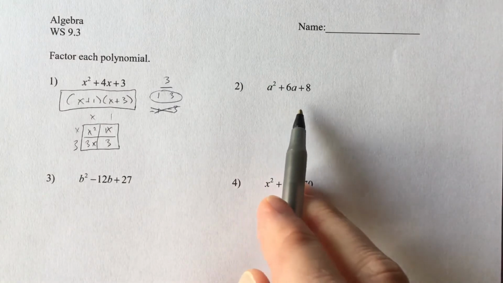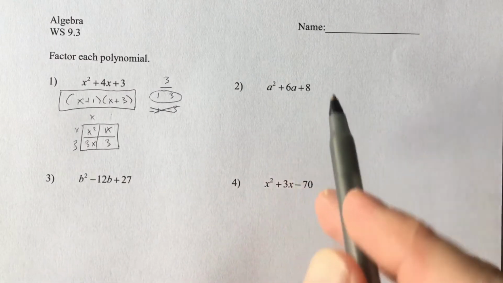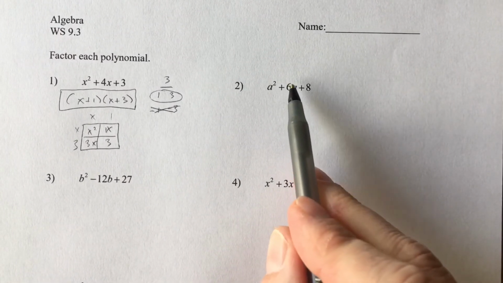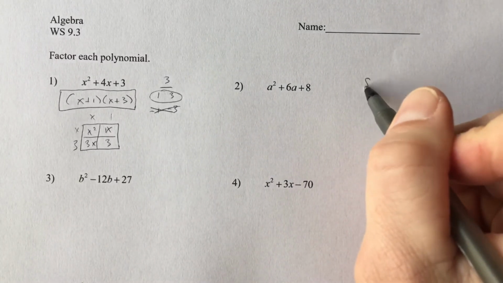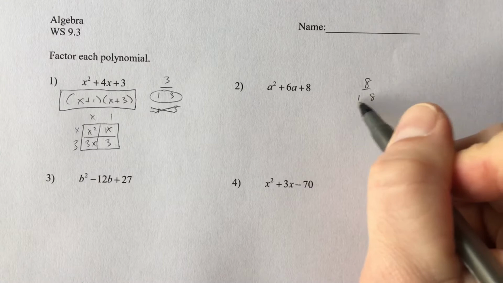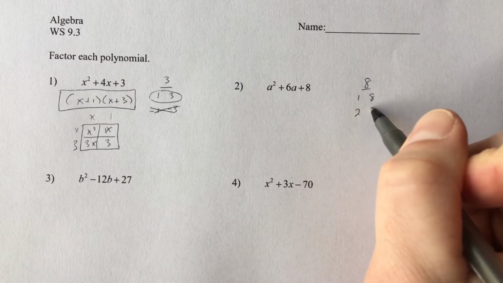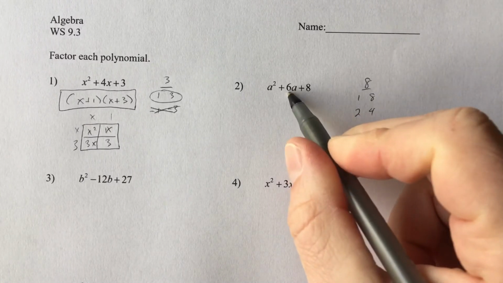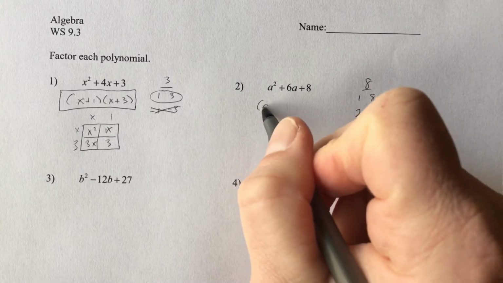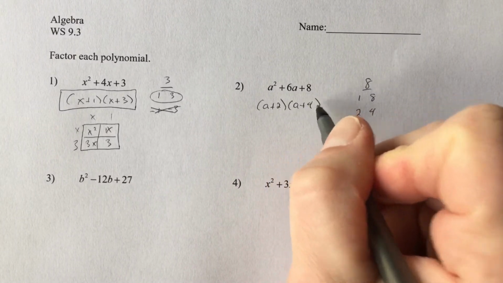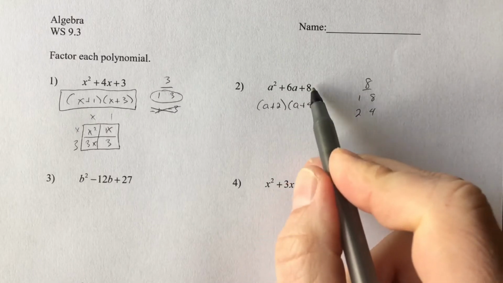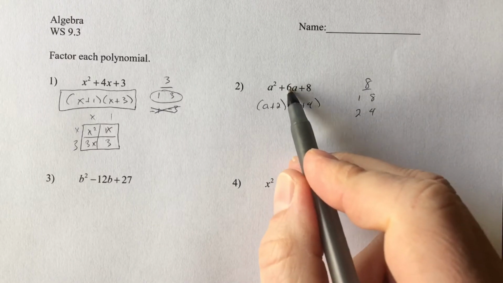So on this one, I'm trying to think of two numbers that multiply to equal 8 and add to equal 6. And so I only have so many options. Again, it could be 1 and 8, but that adds up to 9. I could do 2 and 4, and that adds up to 6, and that's what I want. So we're going to write this as a plus 2, a plus 4. 2 times 4 is 8. 2 plus 4 is 6.